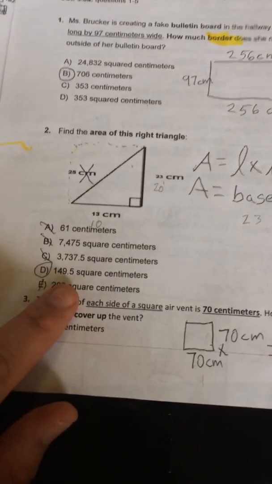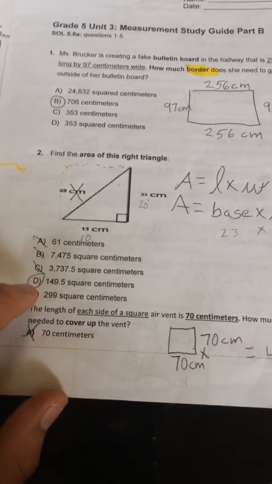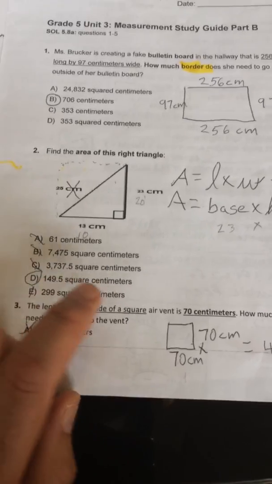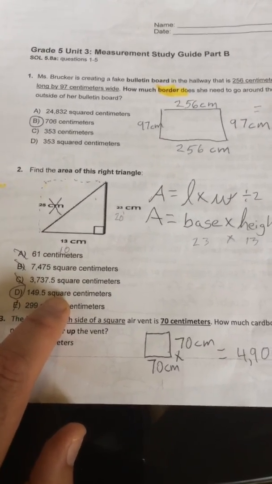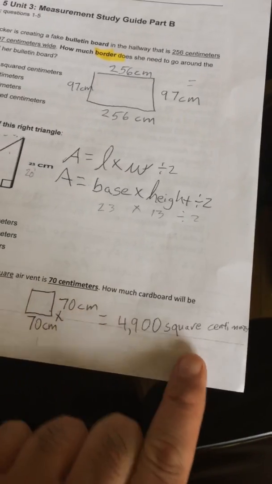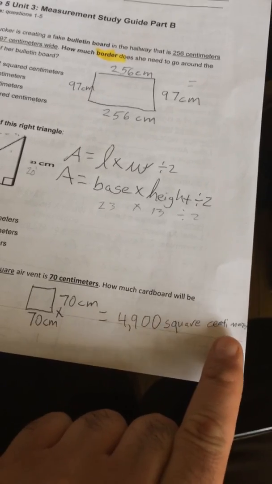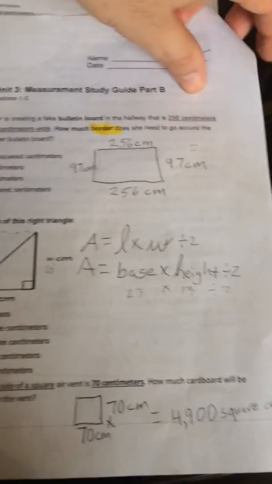It might be 149 and 5/10 centimeters, but for area, in a right triangle, you're going to have it labeled square units, and in this case the units are centimeters. So just remember that when you're doing these kinds of problems.